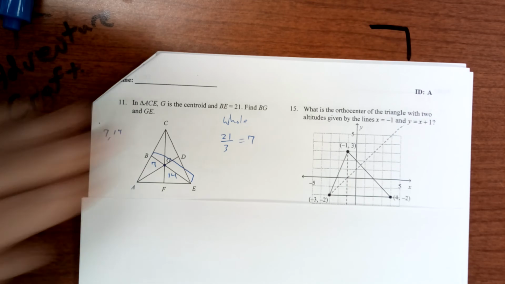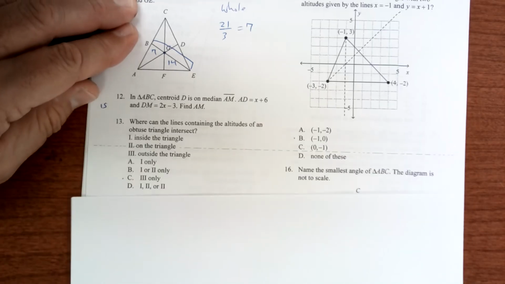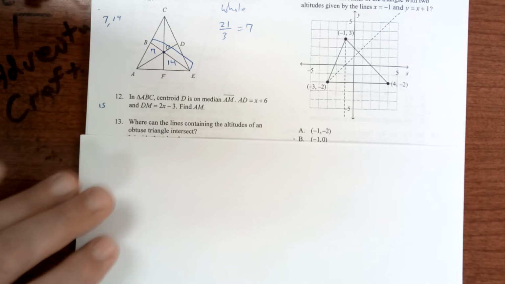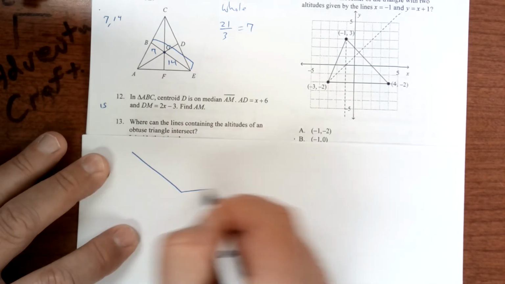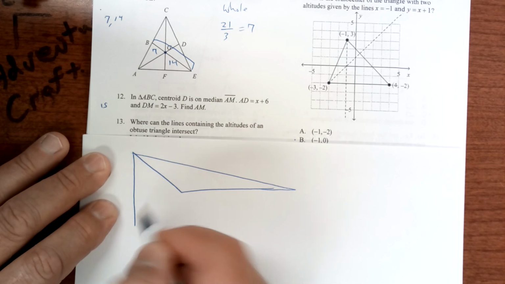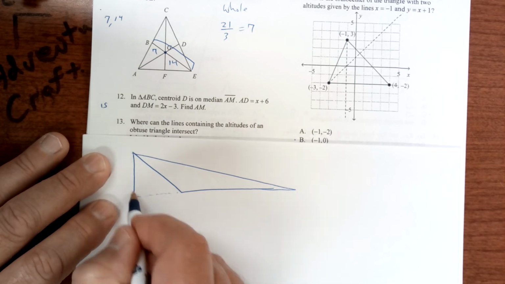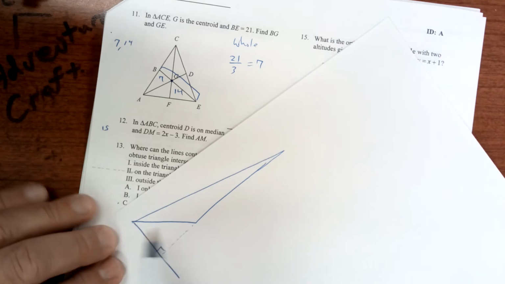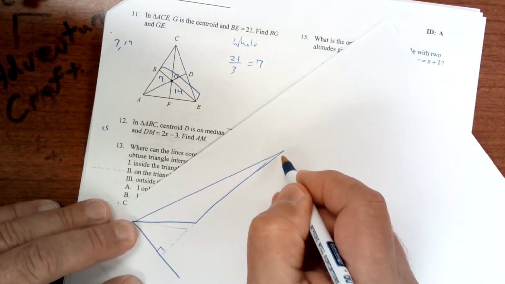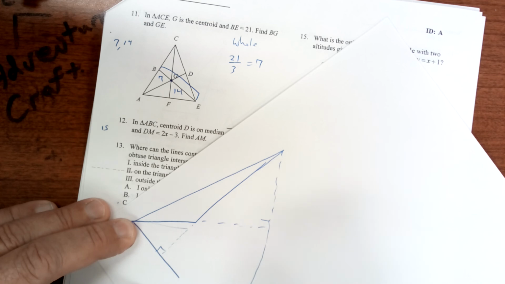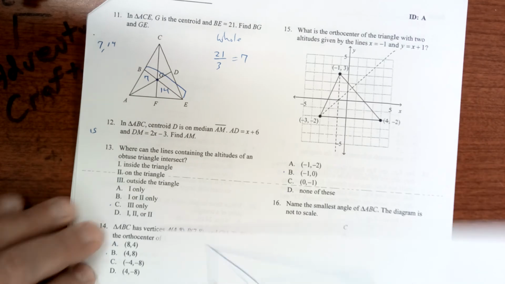Okay, on this one right here, where can the lines containing the altitudes of an obtuse triangle intersect? So draw an obtuse triangle. Draw an altitude straight down. That's an altitude. And then turn it to where this is the ground, and then draw an altitude straight down to the ground. And where they hit on this one is outside. So this one should be outside.